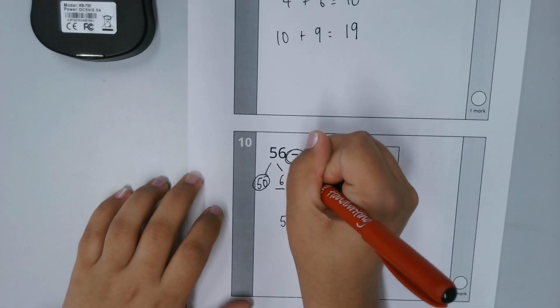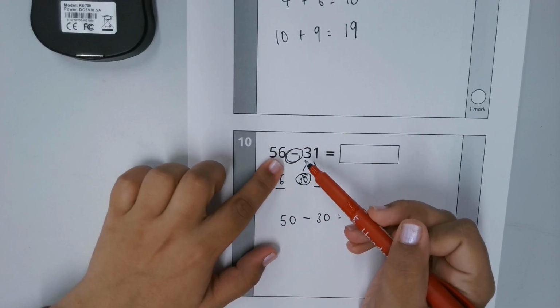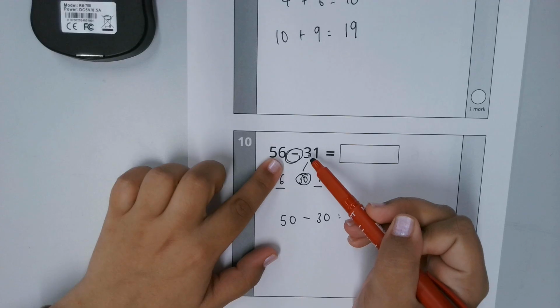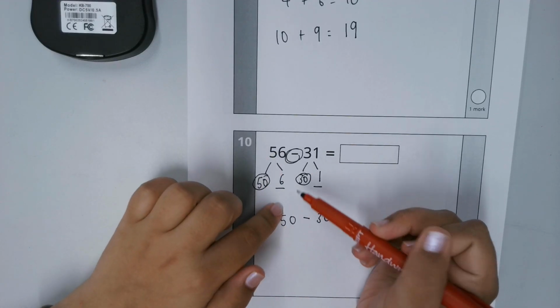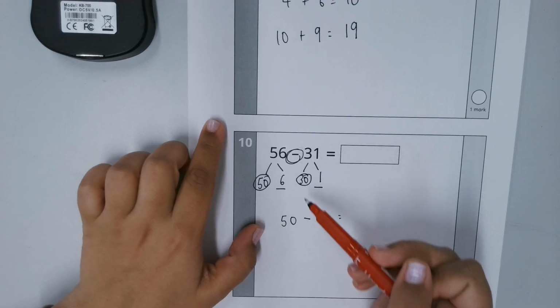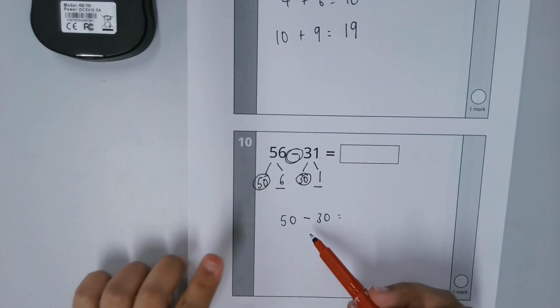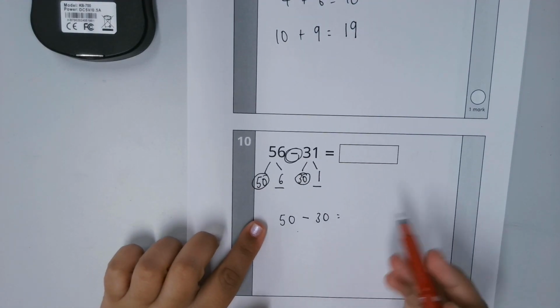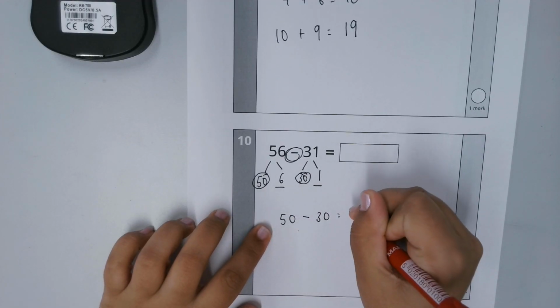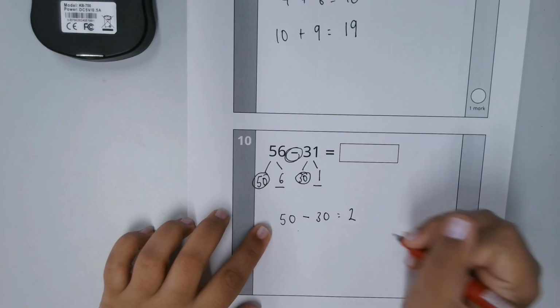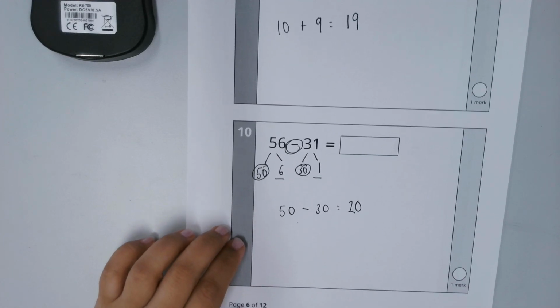Can't forget, it's take away. I actually really like to circle the operation in my equation just to remind myself of what I'm doing. I'm going to circle that subtract so I remember that's what I need to do. 50 take away 30 makes 5 take away 3 is 2. So 50 take away 30 must be 20.